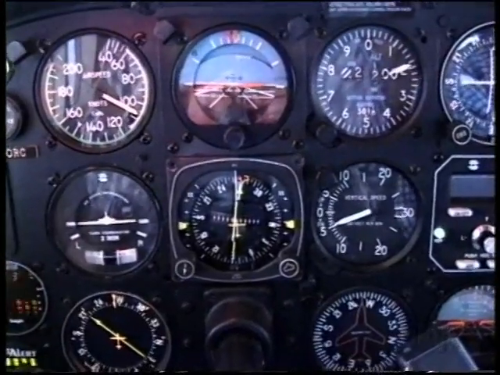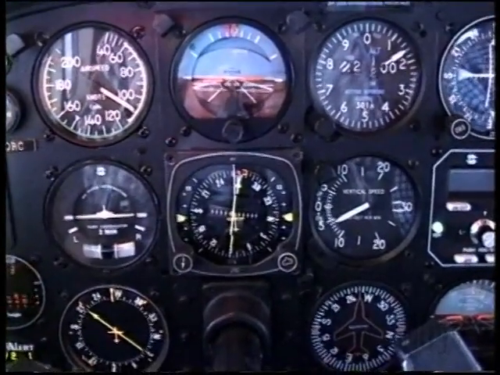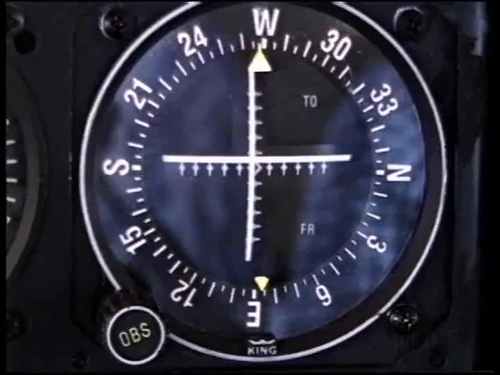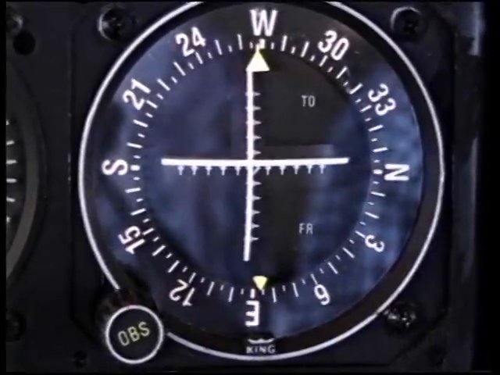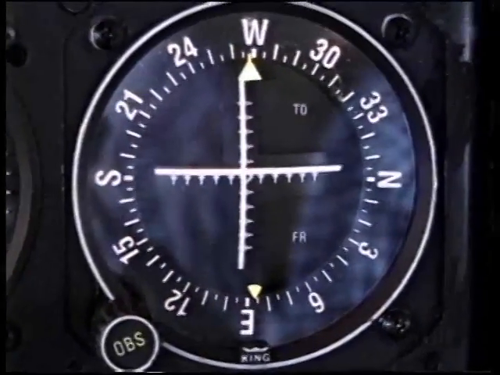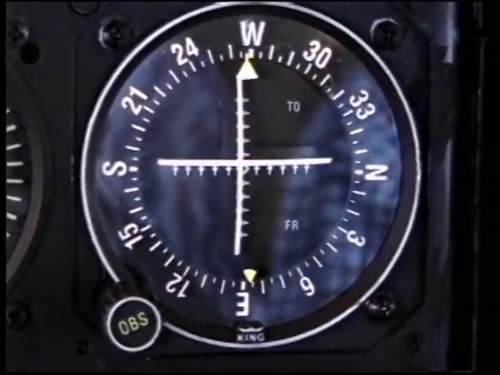When flying an ILS, the yellow pointer of the HSI needs to be on the inbound track of the localizer for the presentation to appear correct. The localizer track does not have to be set on the standard ILS indicator for the presentation to be correct, though some pilots set it in just for reference.